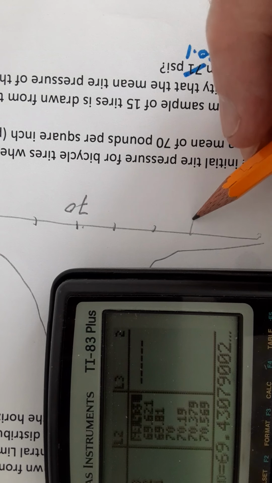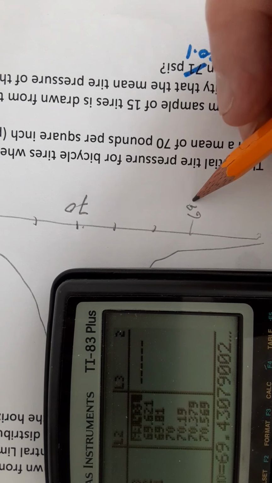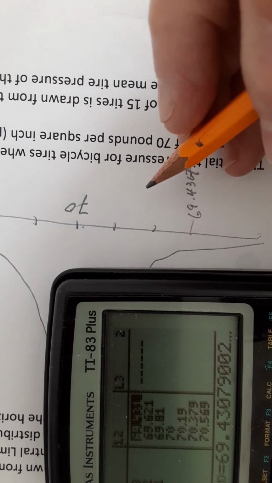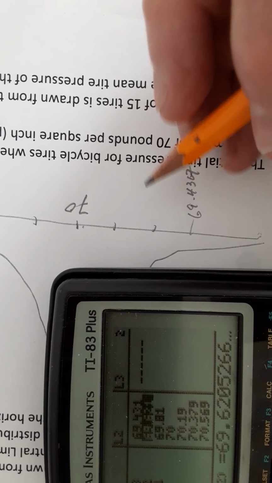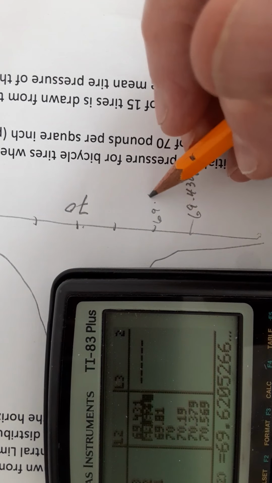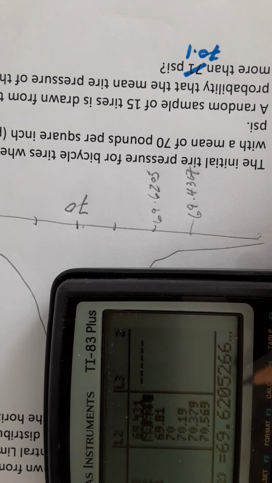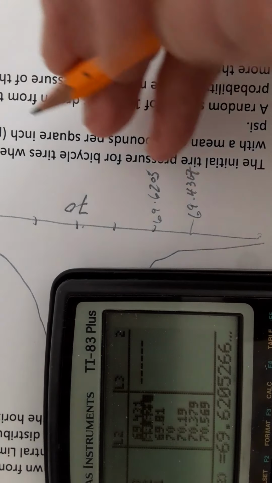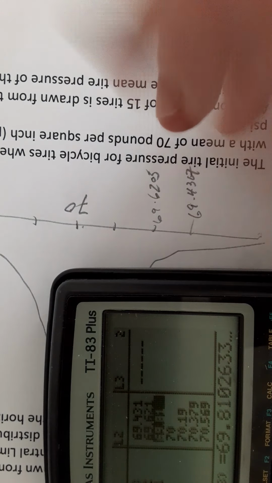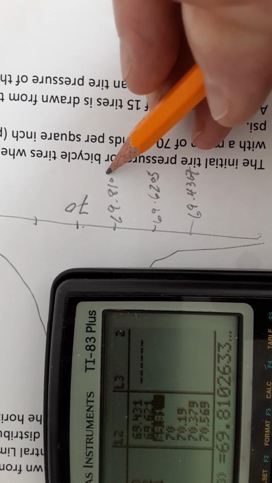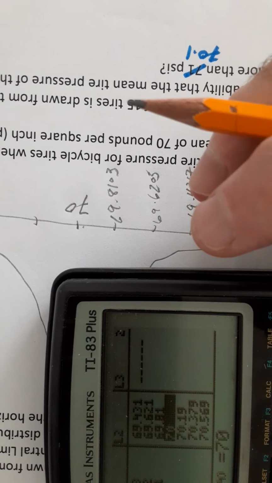So for 3 standard deviations, -3 is 69.4307. The next one is 69.6205. Not 621, but 6205, because I want accuracy to 4 decimal places. This one will be 69.8103. 70 is dead middle.